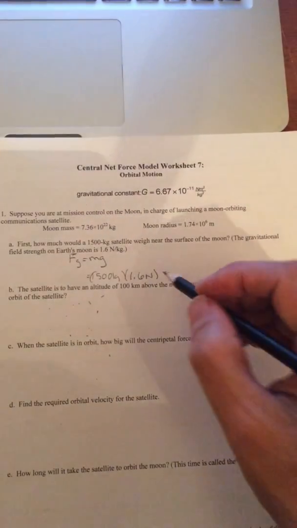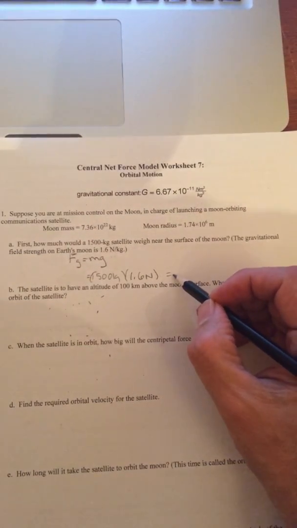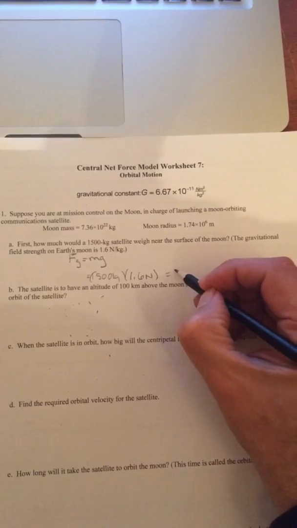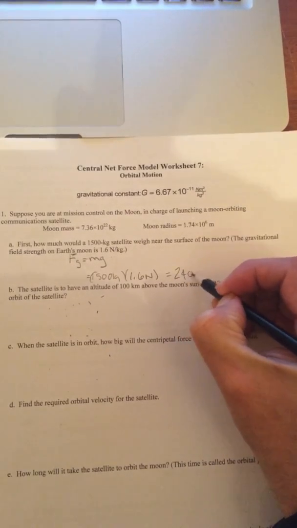1.6 newtons. And so the weight of the satellite on the surface of the moon would be 2,400 newtons.